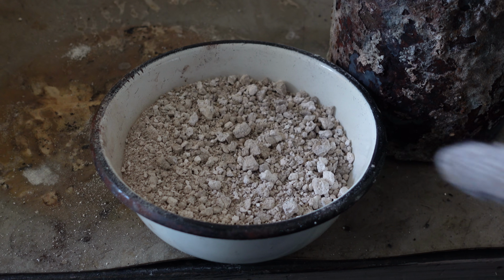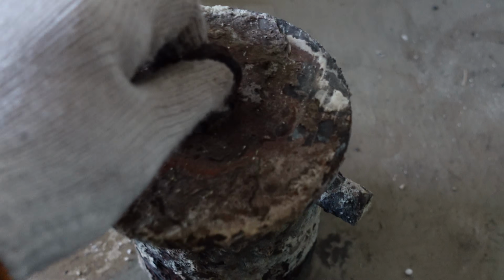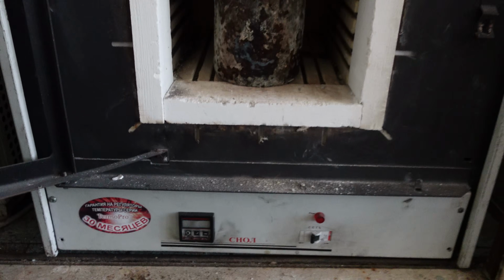Here's a stainless steel crucible. A lid is absolutely mandatory here to restrict oxygen flow. We pour our cyanate into it, pop the lid on, and put it in the furnace at 800 degrees Celsius. The patent calls for 1 hour at 800 degrees Celsius.